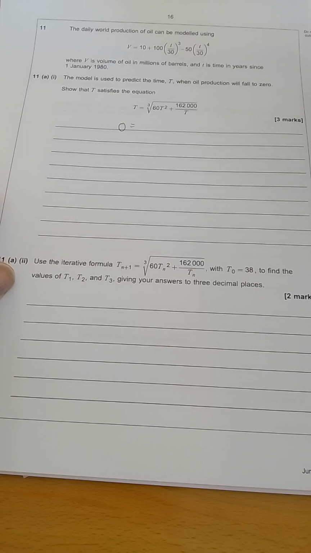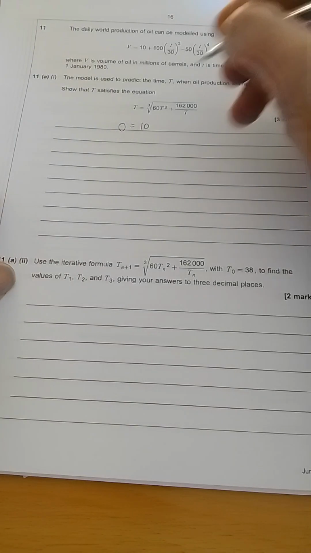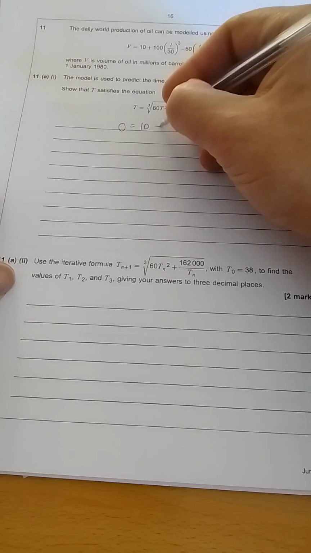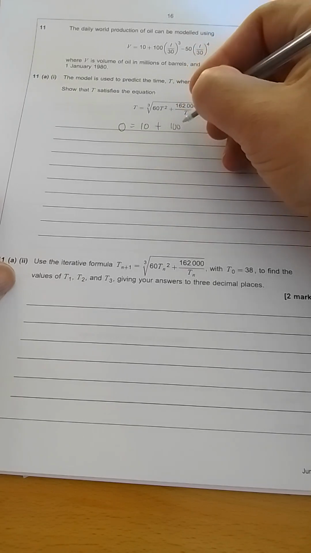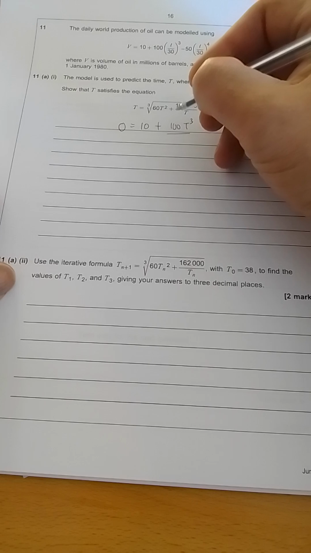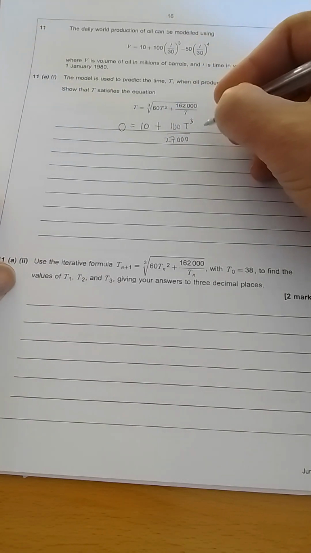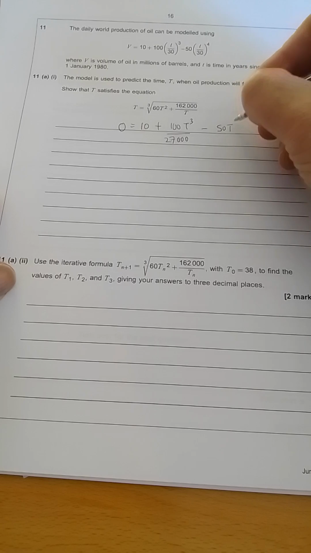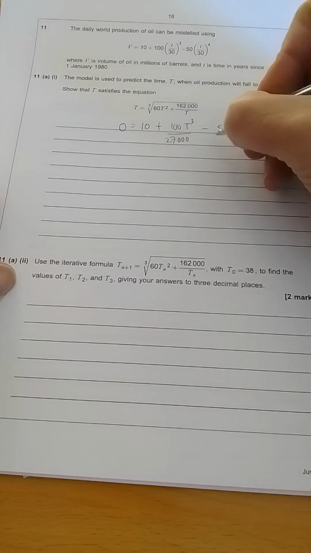So if we put in capital T for T, V is 0, the equation becomes 0 equals 10. What I'll do is also expand out the brackets. So first it will be plus 100 times T cubed divided by 30 cubed. 30 cubed is 27,000. And then we'll have minus 50 T to the power 4. 30 to the power 4 is 810,000.